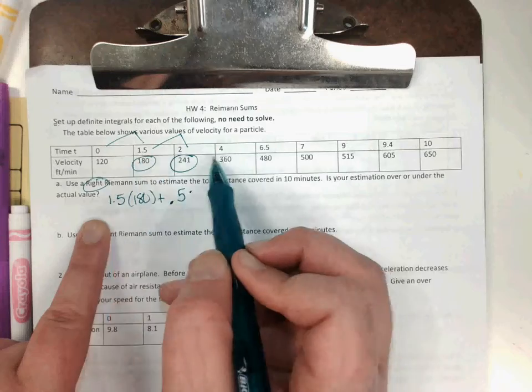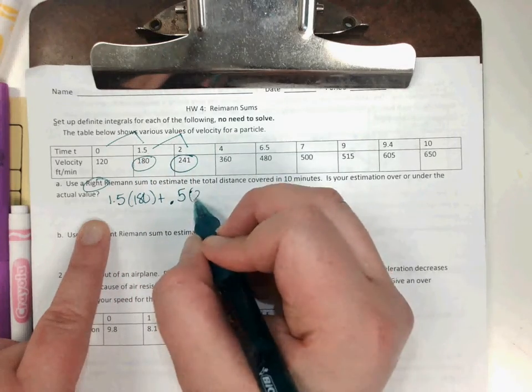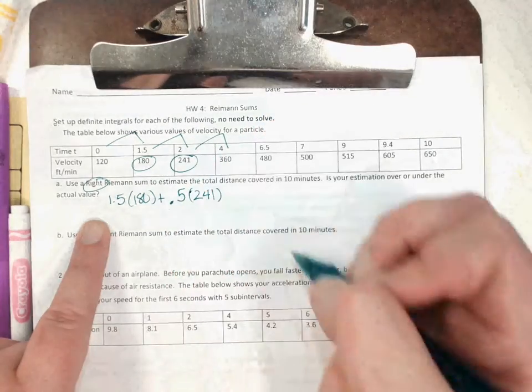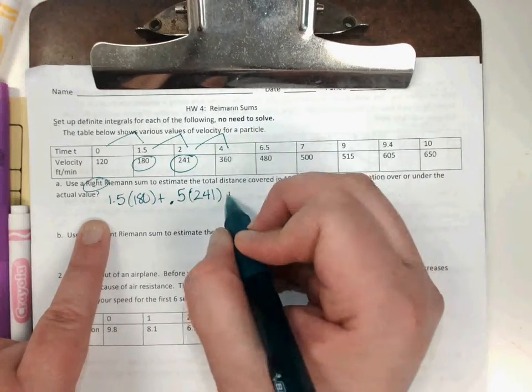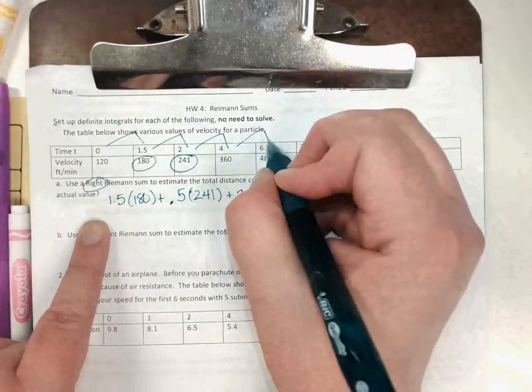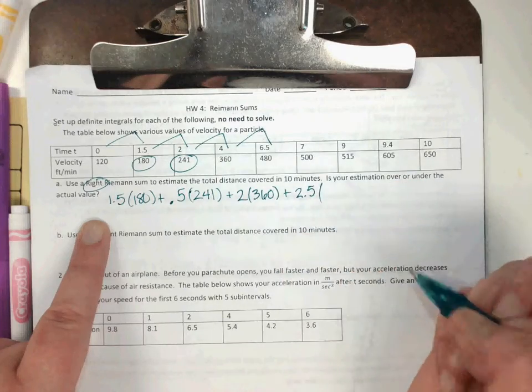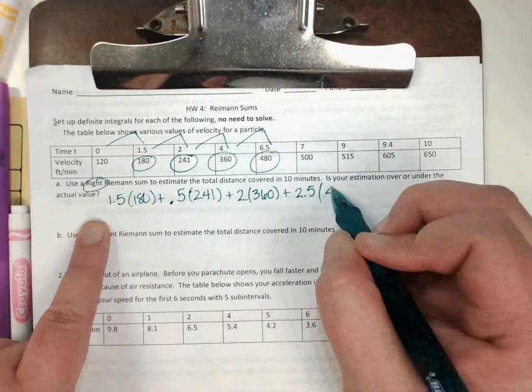But I'm not touching 360. I'm going from 1.5 to 2, 241. Okay, next one from 2 to 4. What's my width? What's my right side? Okay, plus 4 to 6.5. Okay, 2.5. Right side is 480.